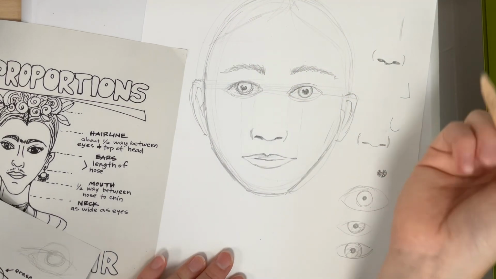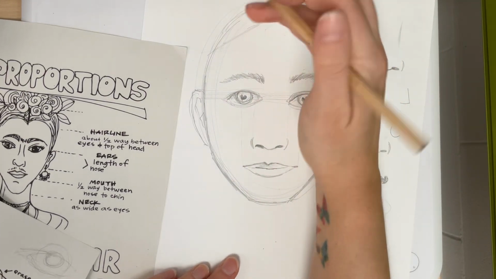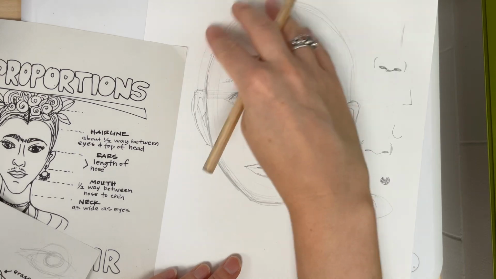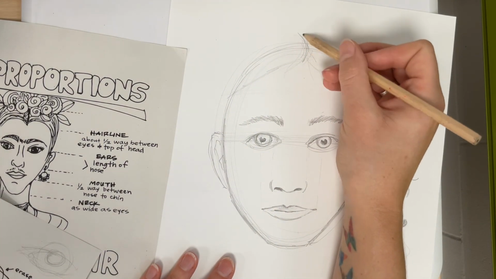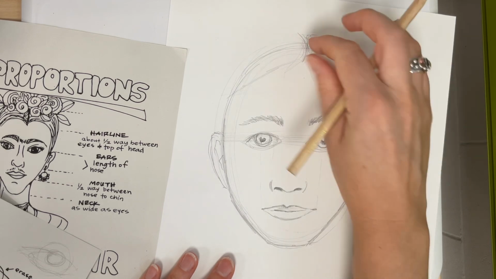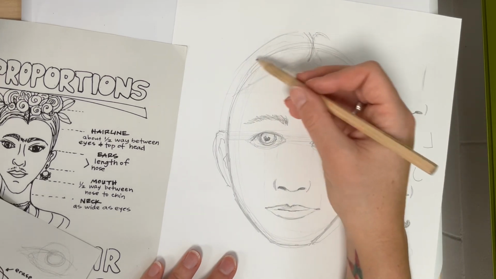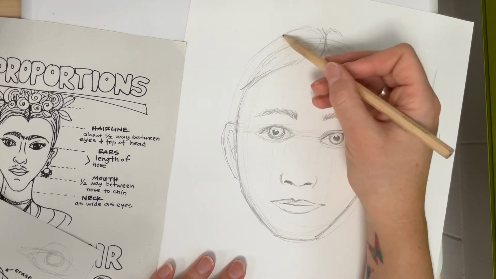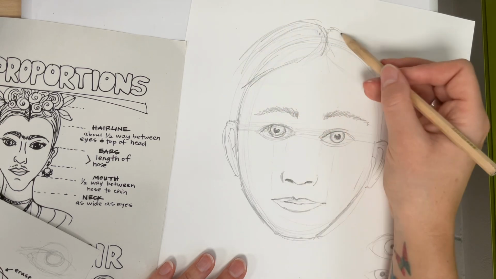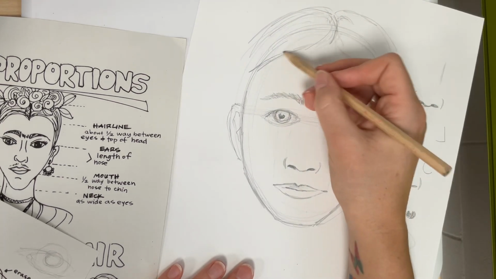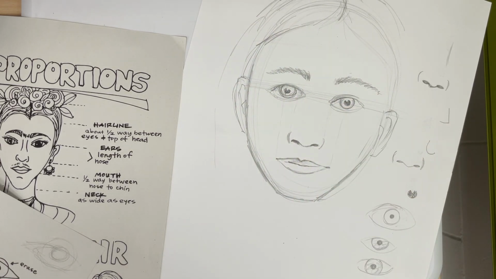Okay, and then we want to look at the hair. So depending on your hair, some people have hair that kind of grows curly, some people have hair that grows sort of up. If you have long hair, you have what's called a part, which is where your hair goes to either side. So I've got a part kind of in the middle of my hair. And then the hair usually comes up above the circle of the head a little bit.